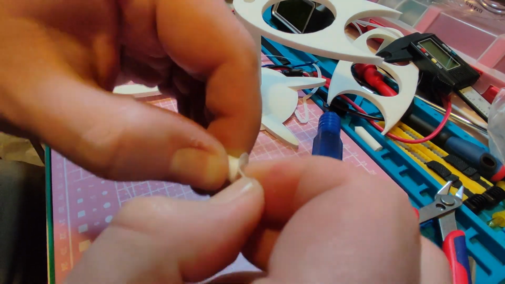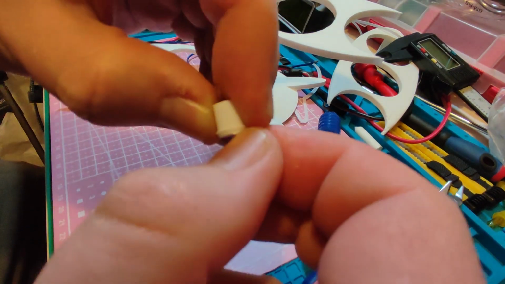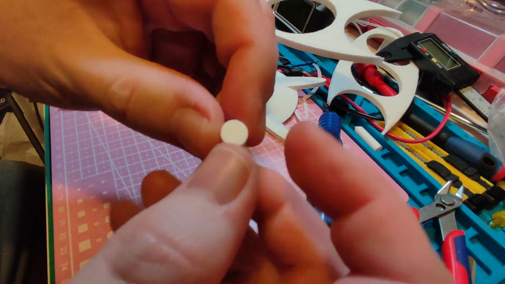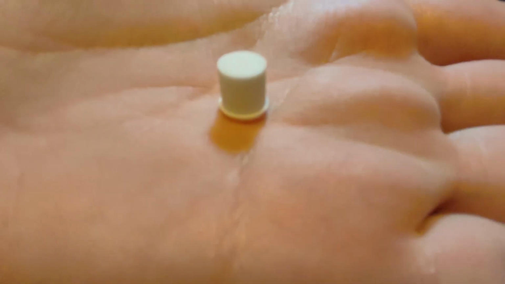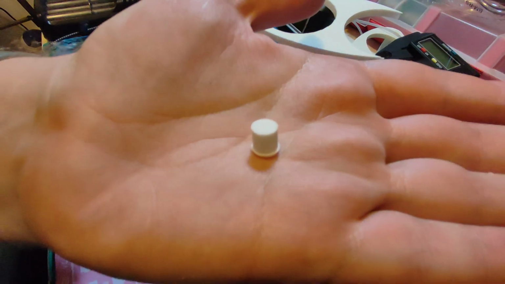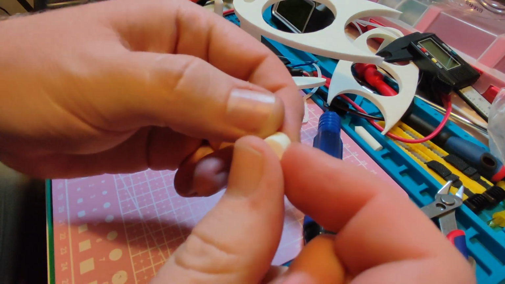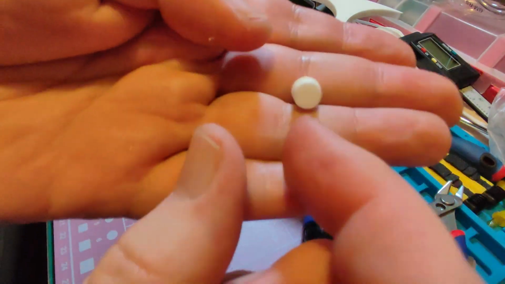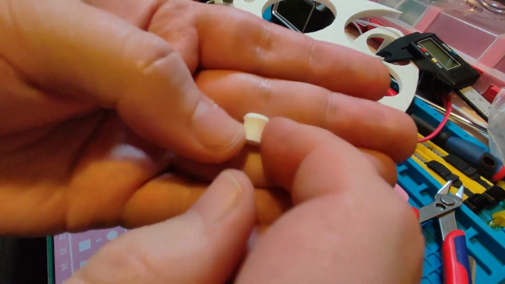I used the same profile that we created at the beginning of the first print. It's very cute. I could have made a larger hat, maybe.